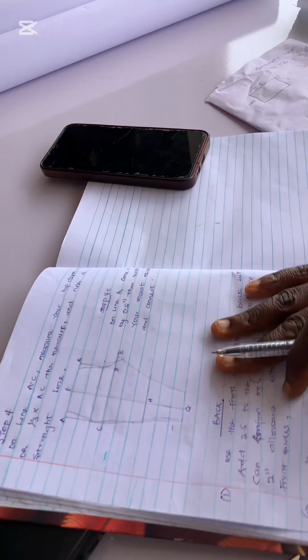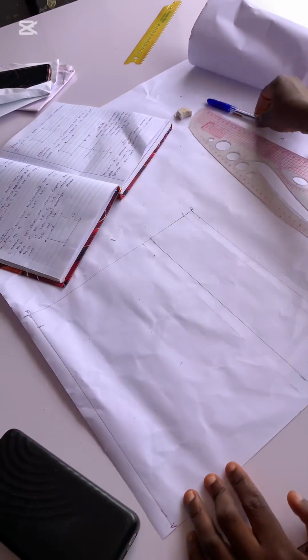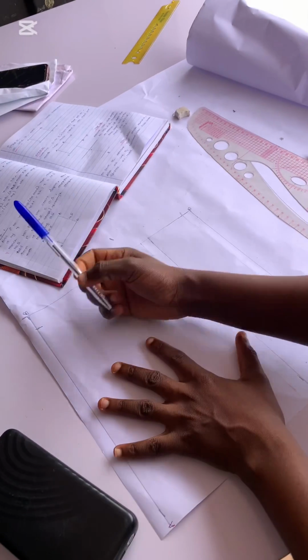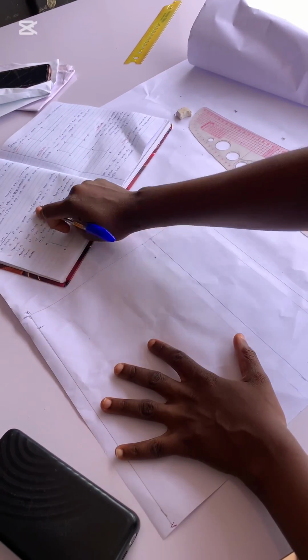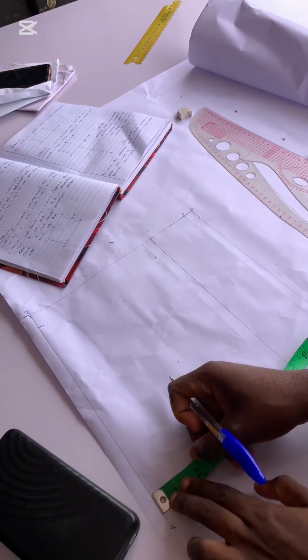I want to draft it. All I've said, I want to put it into practice. I've drawn the bust, and how did I get the bust? I divided the hip by 4. 41 plus 1, that's 42 divided by 4, that's 10.5. So that means the crotch depth is 10.5.